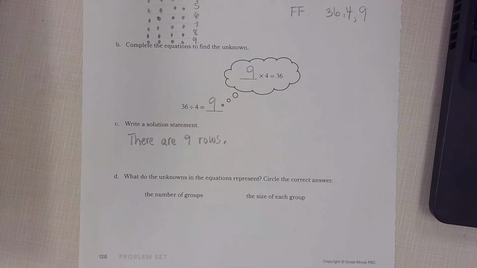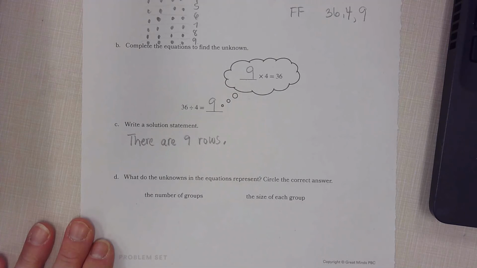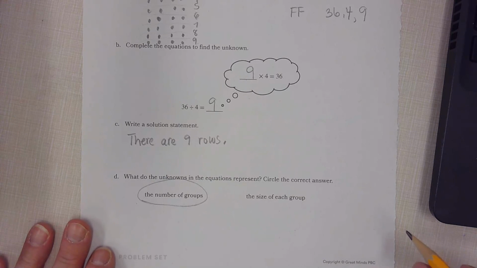Circle the correct answer. Again, just like we talked about before, we knew that there were 4 trees in each row, but we needed to know how many rows there were. So we wanted to know how many groups there were. And we can come up with the knowledge that each is the key word. It's either multiplication or division.